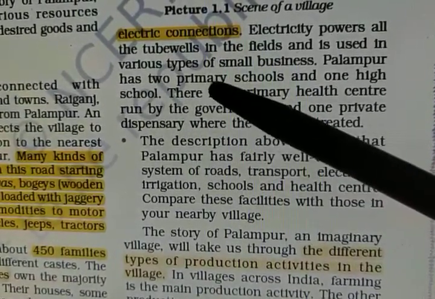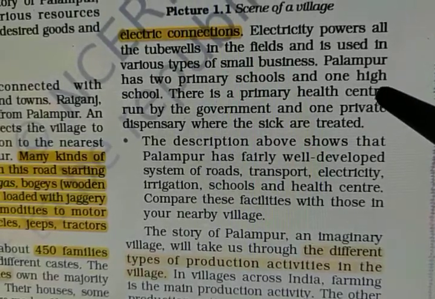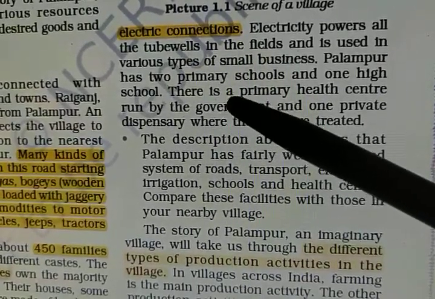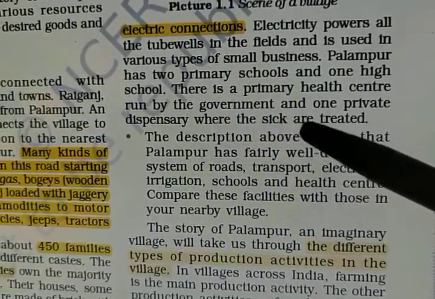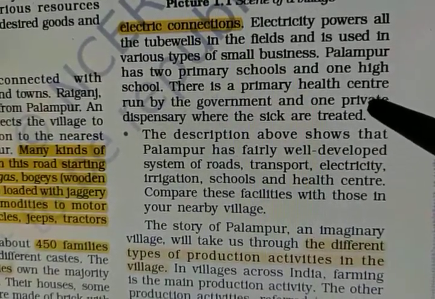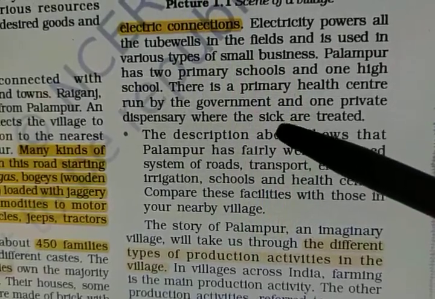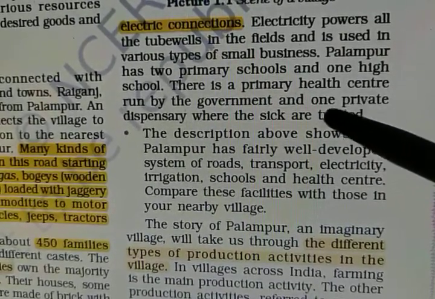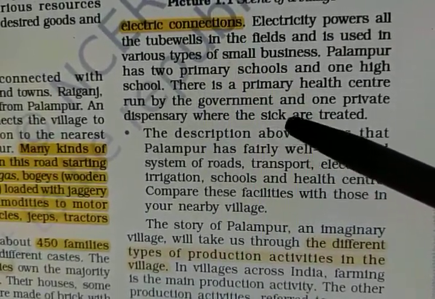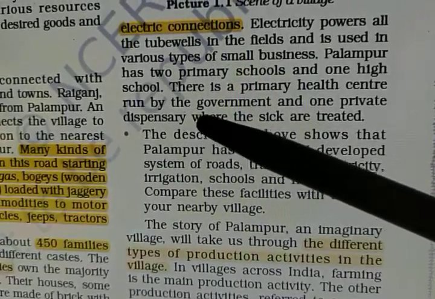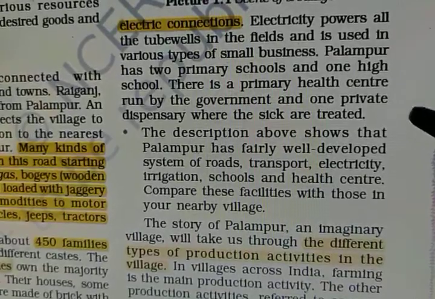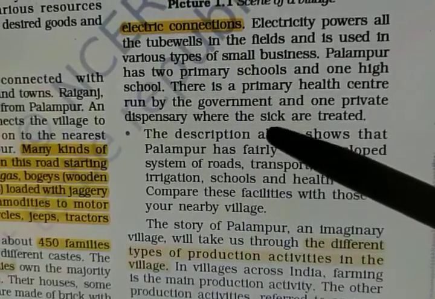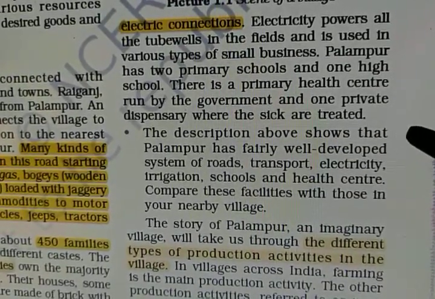Palampur has 2 primary schools and 1 high school, which is important for the development of education. There is a primary health center, which is important for the families living in the village, and this health center is run by the government, and there is one private dispensary where the sick are treated.